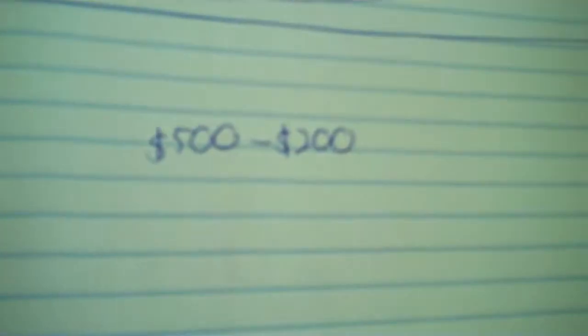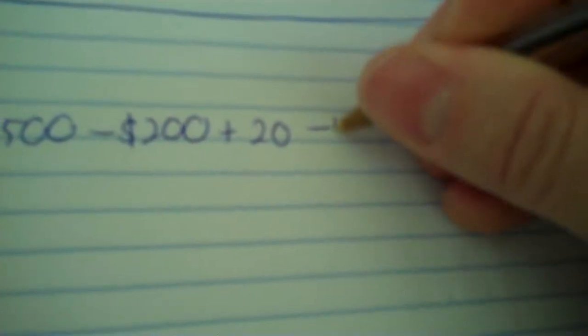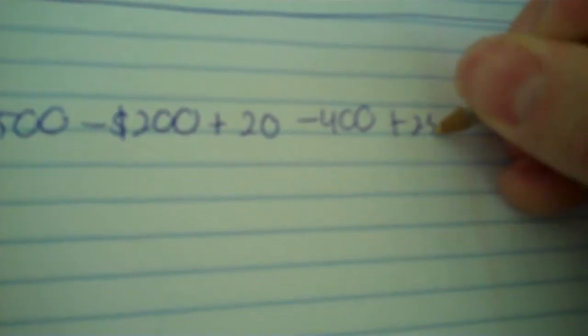Okay, example 2. A bank account has $500. The person with the account spends $200, puts in $20, spends $400, puts in $250. Calculate the balance of the account after the last transaction. Money equals. Again, it's a simple kind of problem. You start with 500, then you spend 200, so when you spend, you'd subtract. Then when you put in money, you add. Then when you spend, you subtract. Then you put in money, you add.